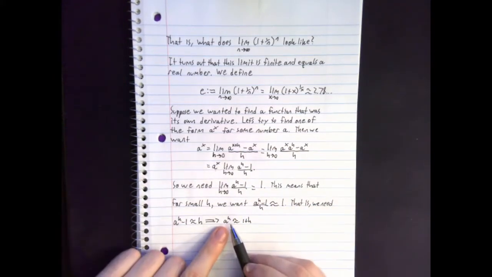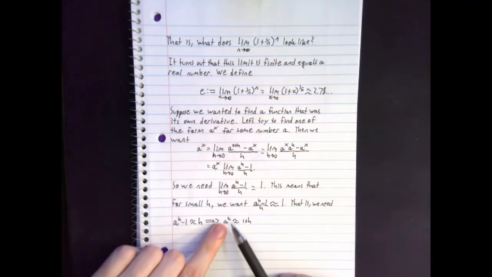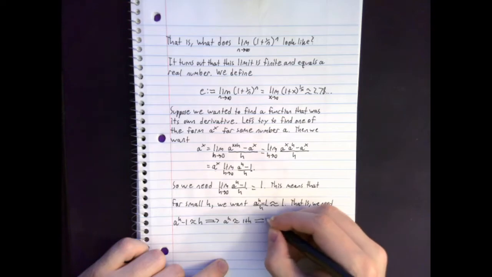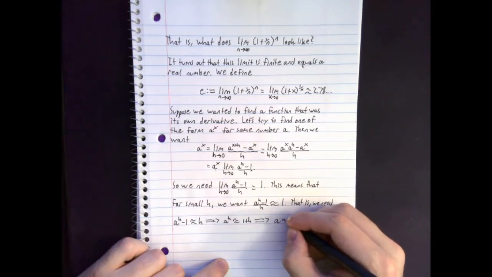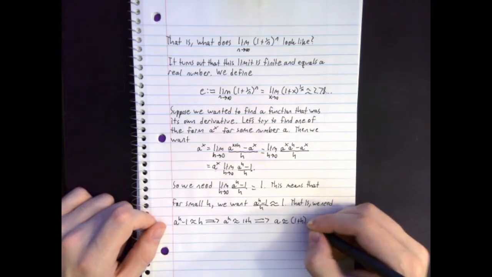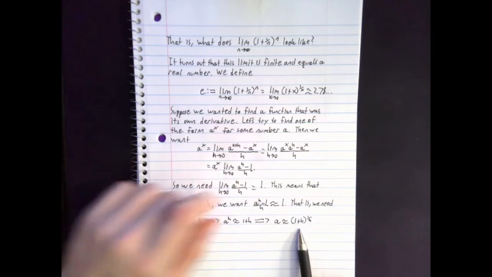And then let's take the hth root of a to the h. Just like you take a square root to cancel out a square, let's take an hth root to cancel out the h here. So a should be approximately (1 plus h) to the power of 1 over h. Aha!